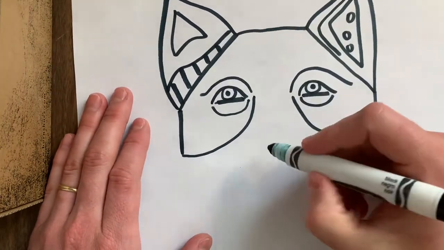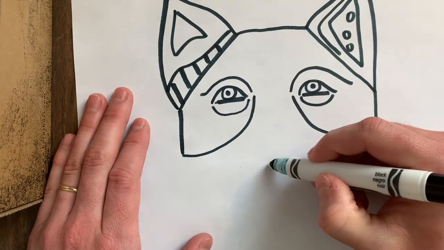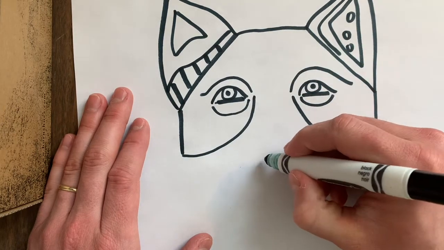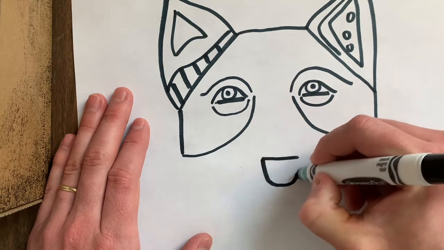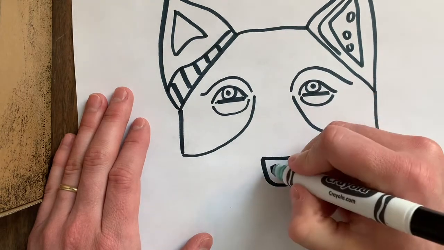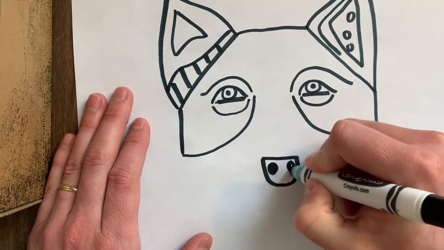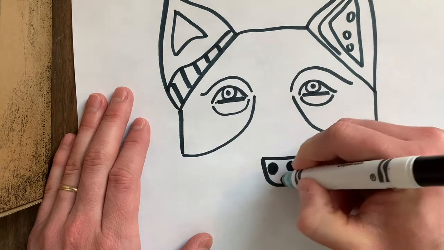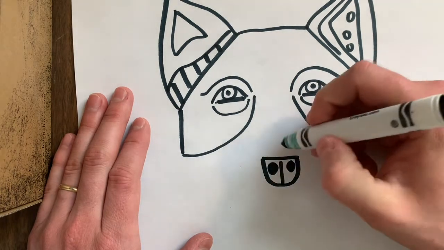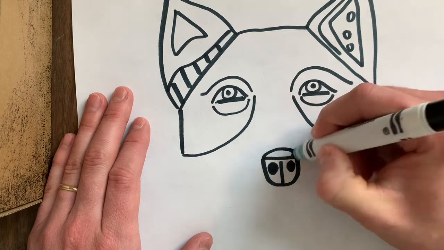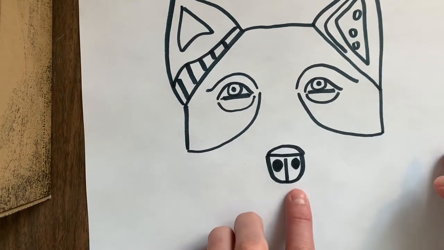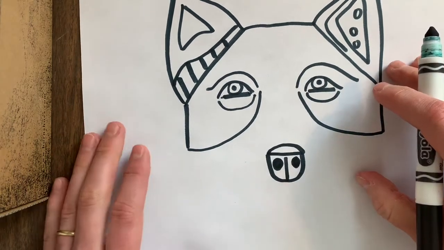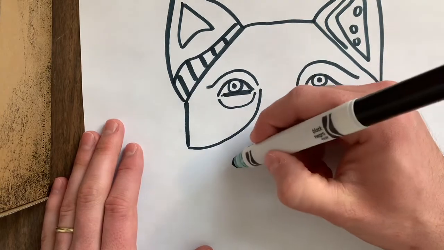All right, next let's do the nose. So our nose is going to be kind of down here in the middle of our page. And we're just going to start with kind of a half circle. And then do your nostrils up a little bit higher here, line through the middle, and then kind of a little curve on top.